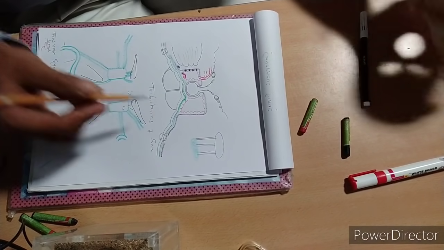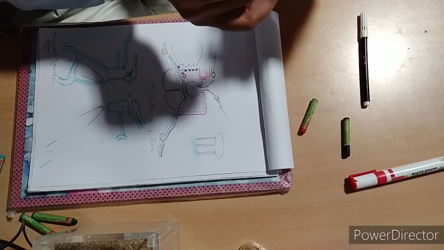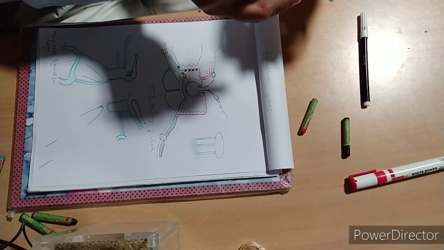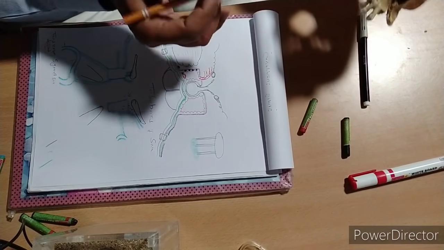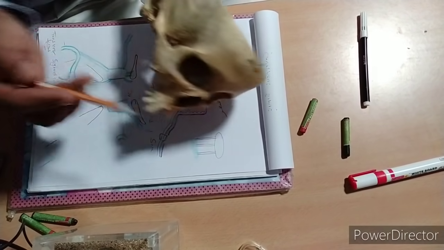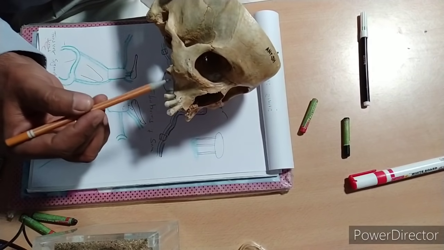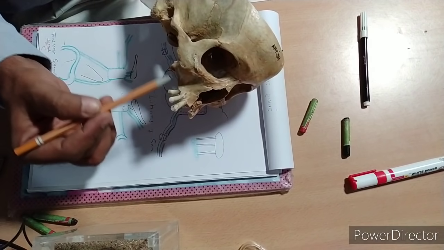The angular vein and facial vein start here. So through the superior ophthalmic vein and the angular vein, it is connected to the facial vein. The second is around the pterygoid venous plexus. There is a deep facial vein which connects the pterygoid venous plexus to the facial vein, or the common facial vein.